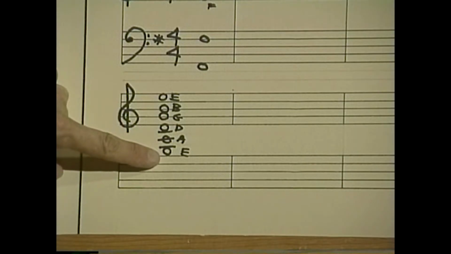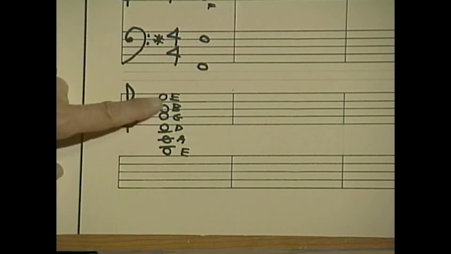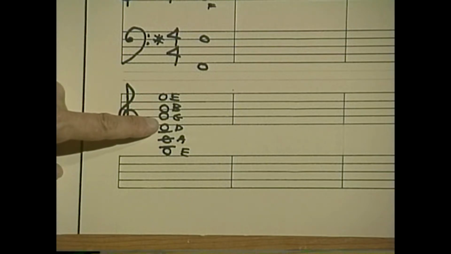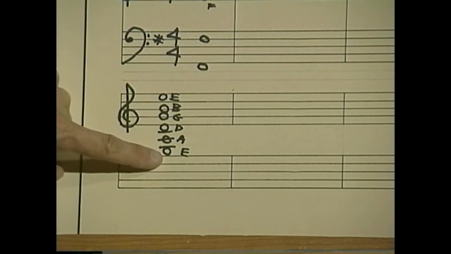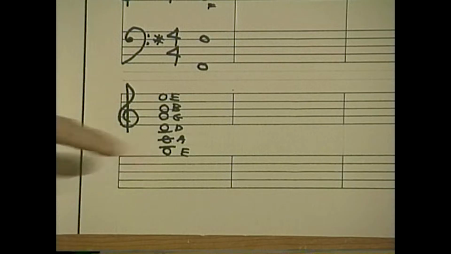They're all one octave higher than they actually sound, which centers them better on the G clef than they would have if we had written them where they actually sound. But still, some of these notes are well below the lines and spaces of the G clef, so they have to be represented by various ledger lines down here at the bottom.